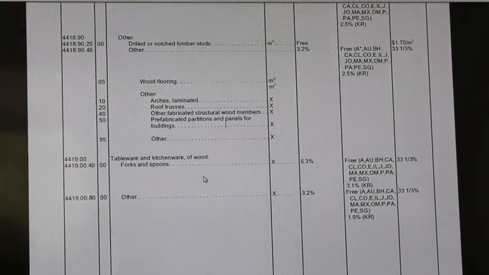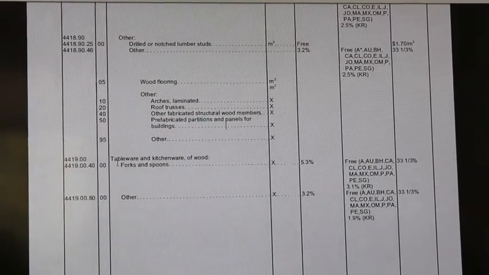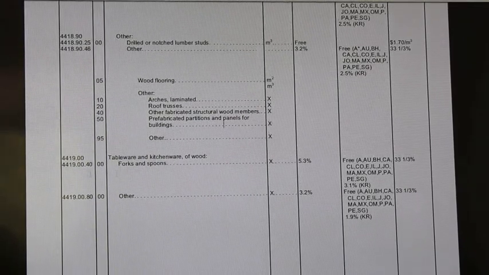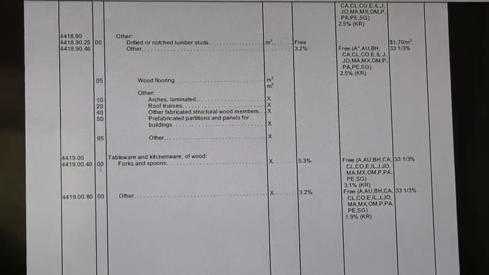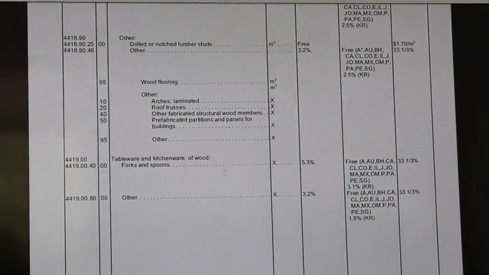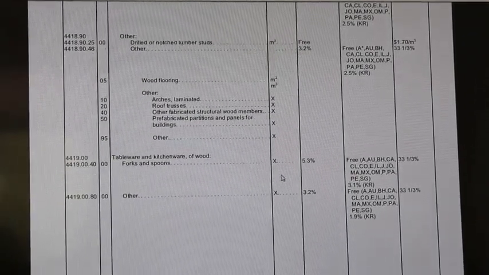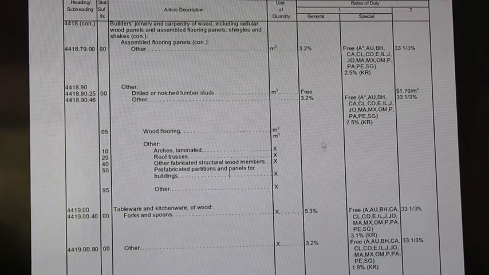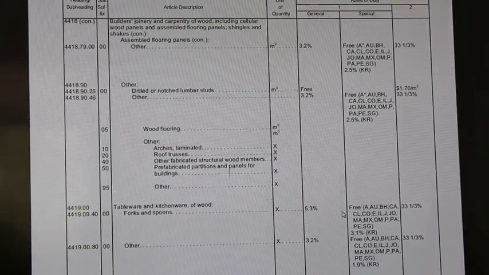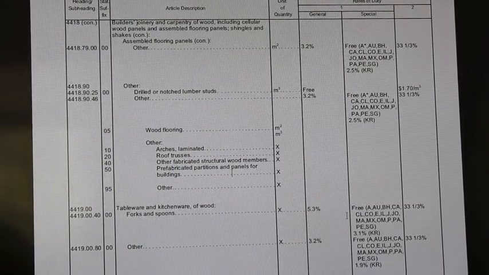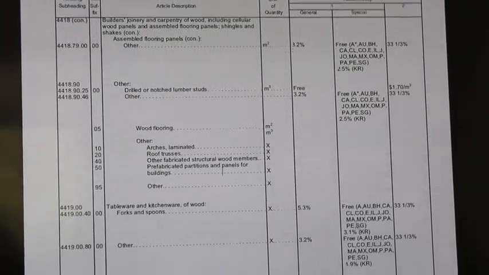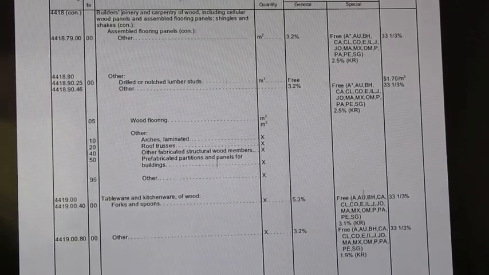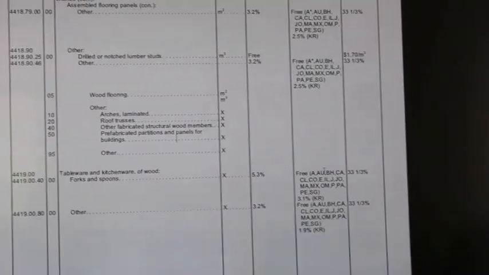For example, a good that is named under a general description here is you have tableware and kitchenware of wood, and then specifically forks and spoons fall under this tariff number here, which is 4419004000. So any wooden fork or spoon would fall under this tariff number. And the column 1 rate of duty, if you look to the top here in the general rate of duty, column 1 is 5.3%. But as you look to the special column, it is free from all of the countries that are encompassed in all these Free Trade Act abbreviations. A being for GSP, AU being for Australia, BH is Bahrain, and so on.